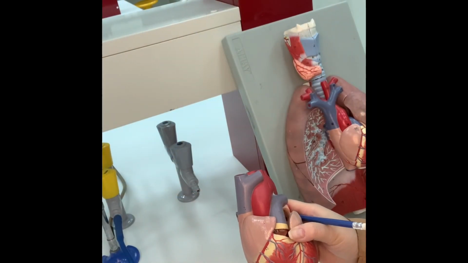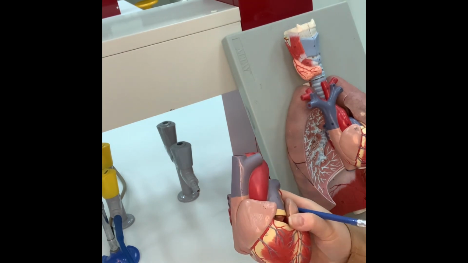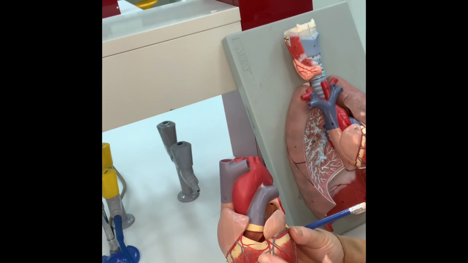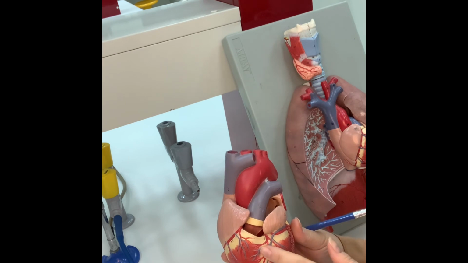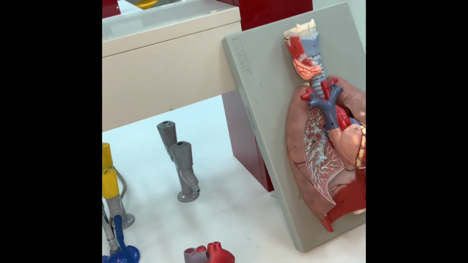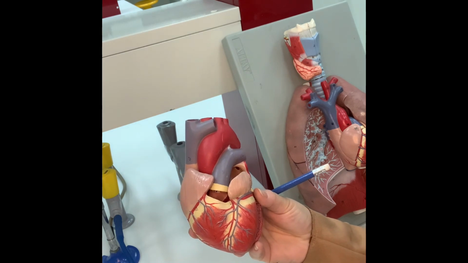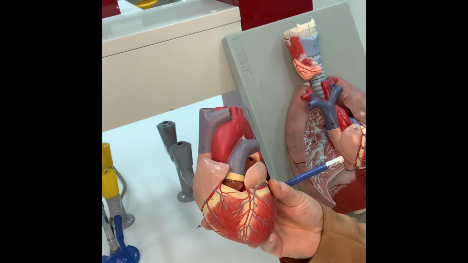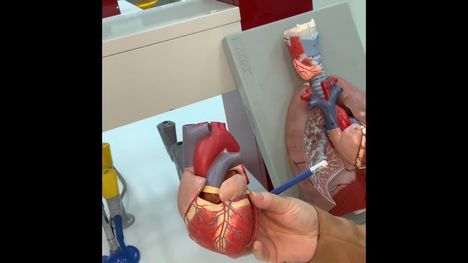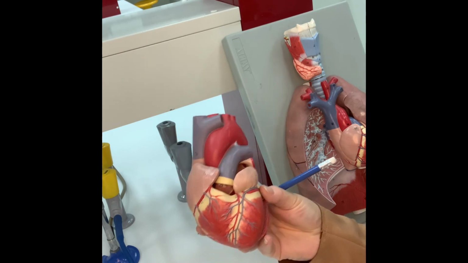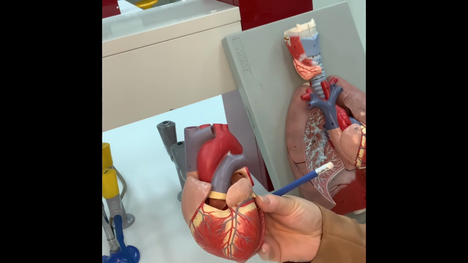So hi everyone, I need you first of all to look at these models. This is a model of the heart and this is a model of the lung. I need you to just take a moment and think as if these are real organs, since I cannot get a real organ for the time being. Now, our lab report will focus on the anatomy of the circulatory system and respiratory system.